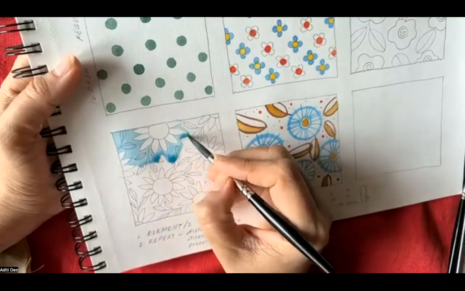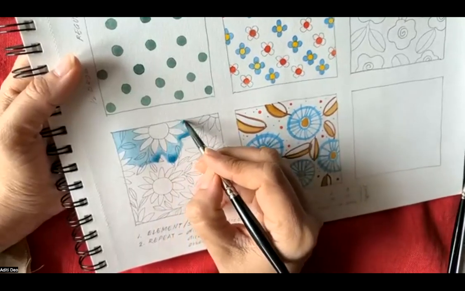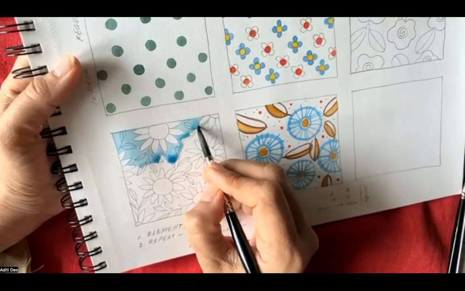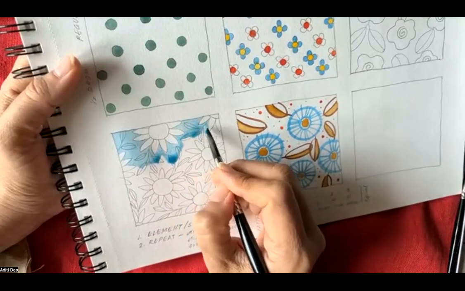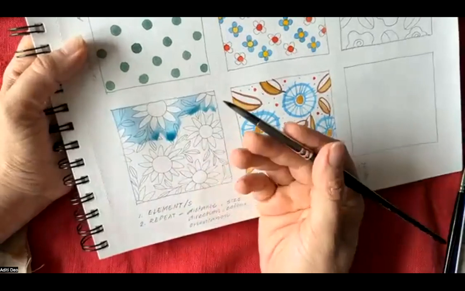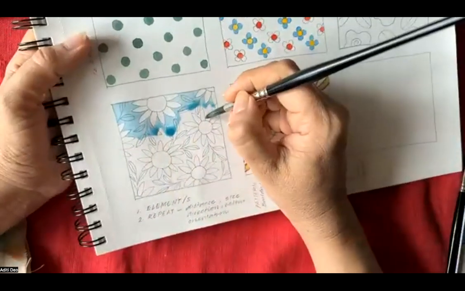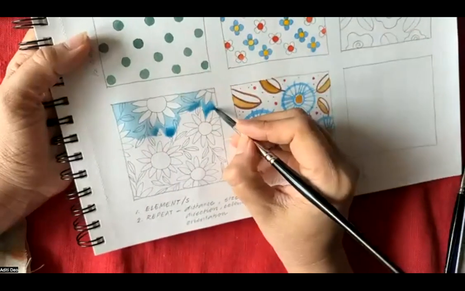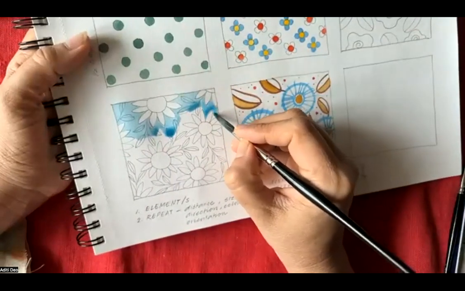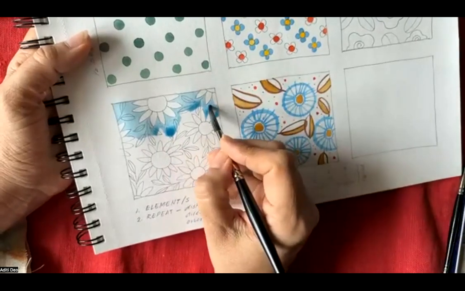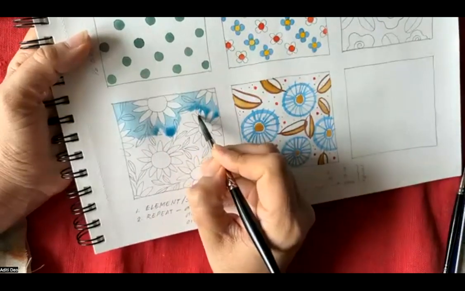From top to bottom. So though I'm going sideways, I am applying the color along the top edge of my print. I'm using a reasonably large brush with a nice point so that I can go into these crevices, and I'm pulling the color towards the bottom.